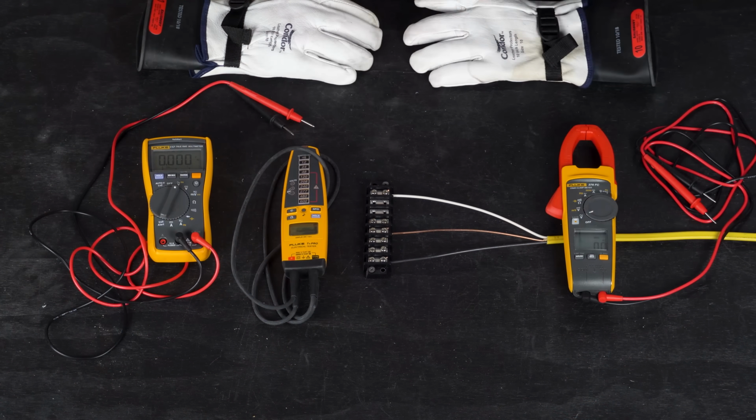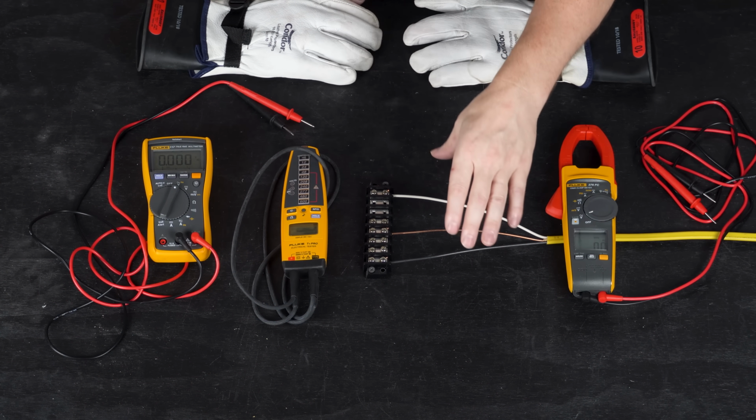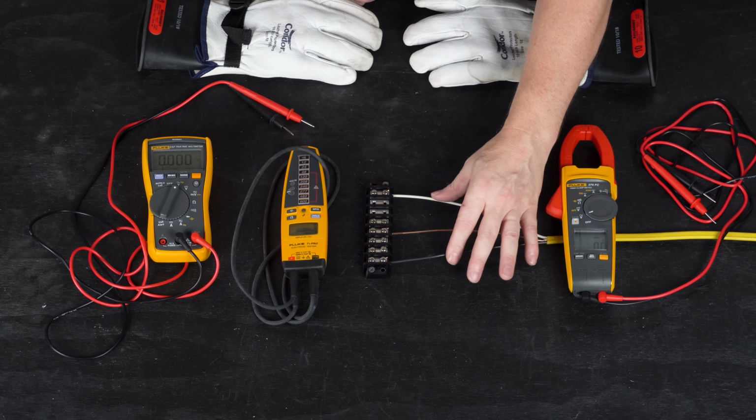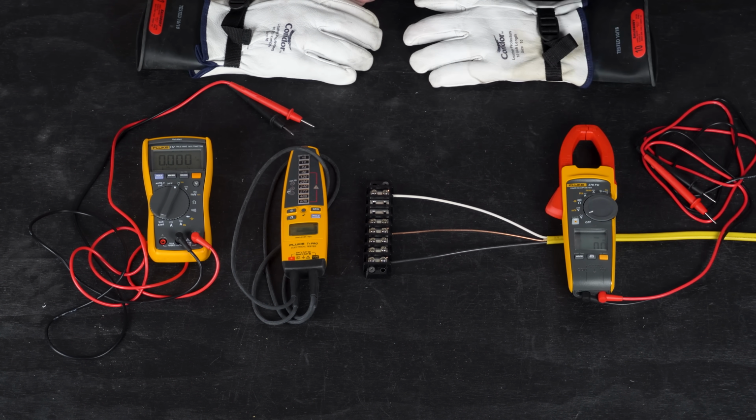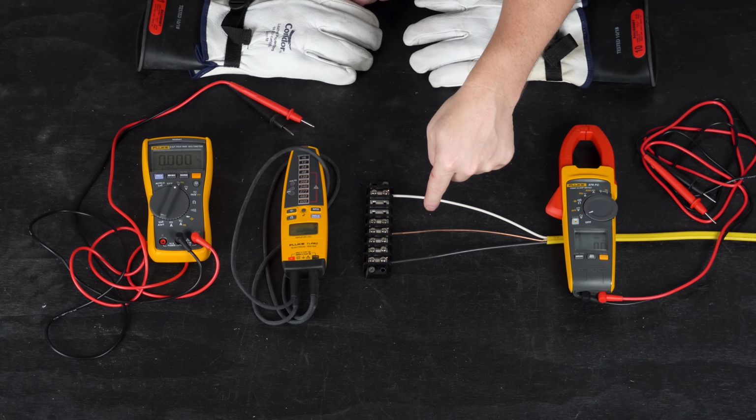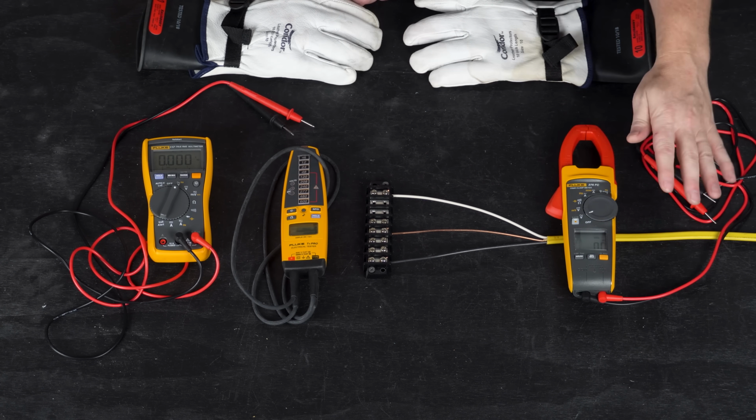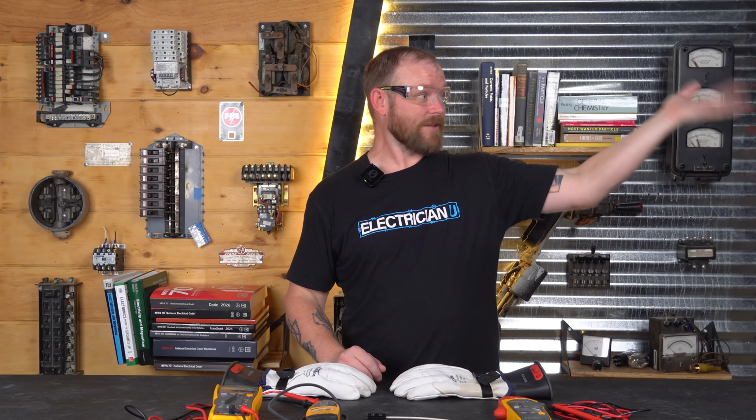What I've got in front of me to demonstrate this is a 120 volt circuit between black and white. It's hooked up to a breaker panel. And then I've got this bare conductor. This is not a ground. It is not grounded. It is not connected to anything over there. It's just literally sitting there staring at me in the air, not connected to anything.